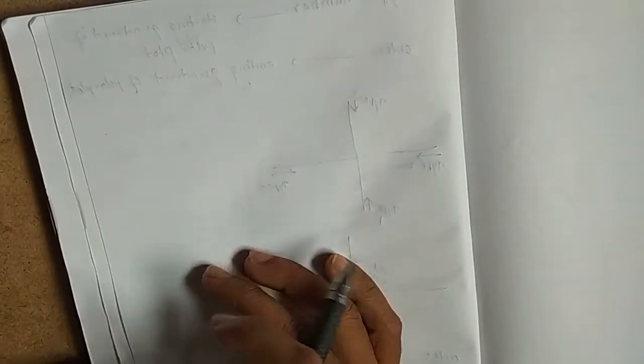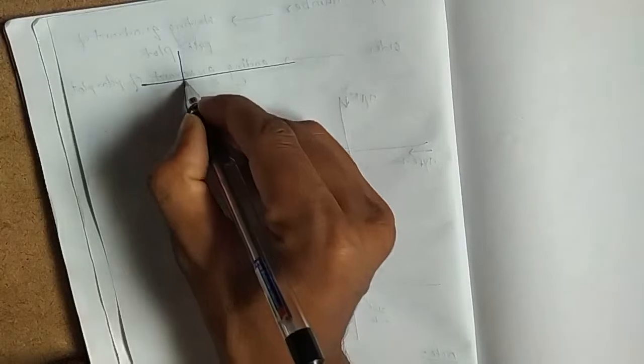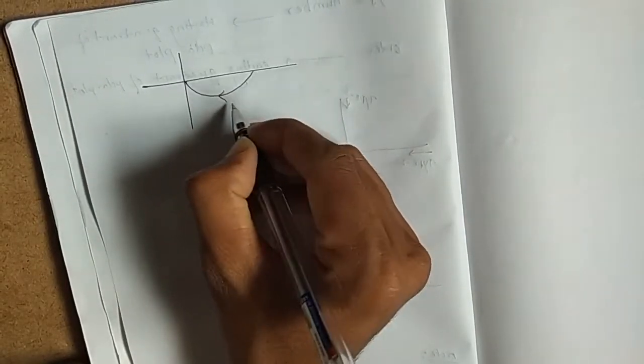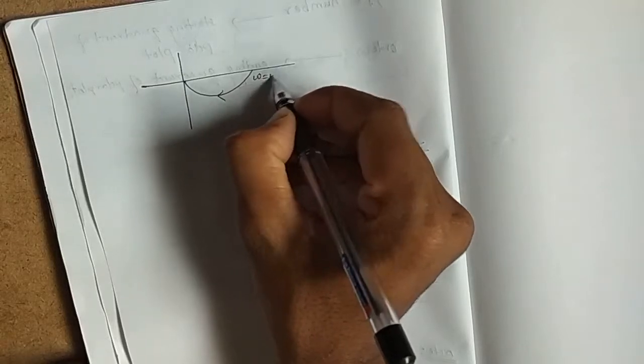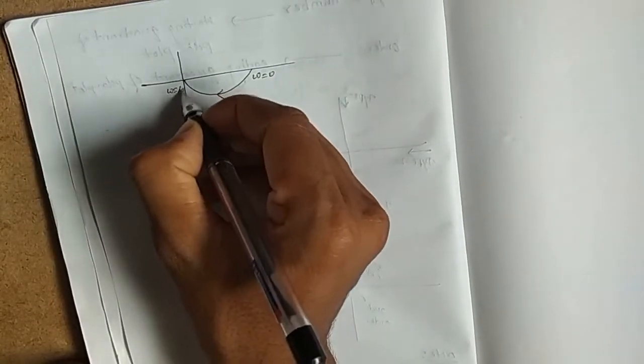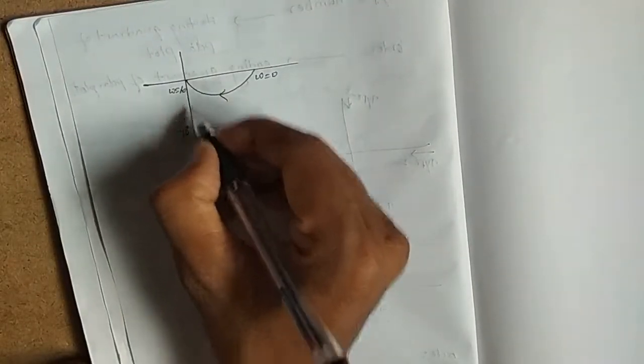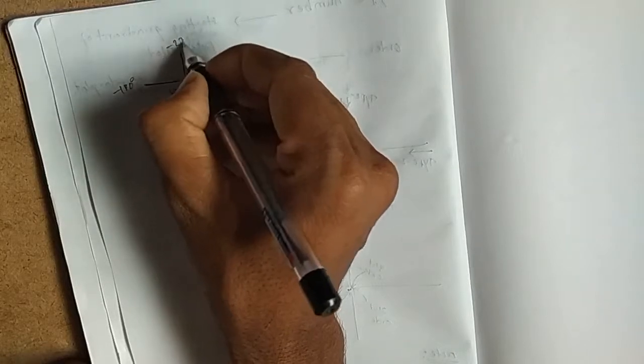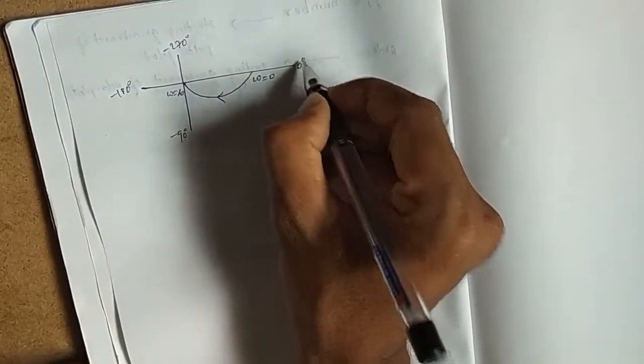Now we are seeing some examples just by looking at the polar plot. Omega equals 0, omega equals infinity. The angles are minus 90 degrees, minus 180 degrees, minus 270 degrees, and 0 degrees.